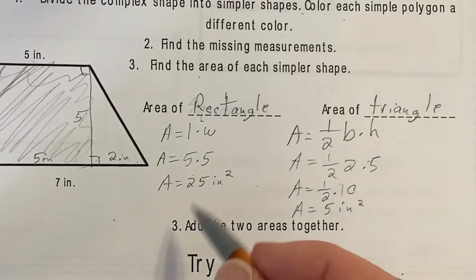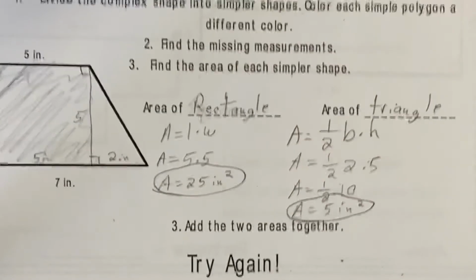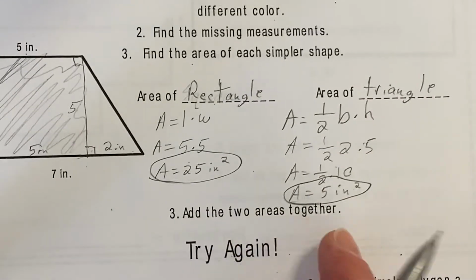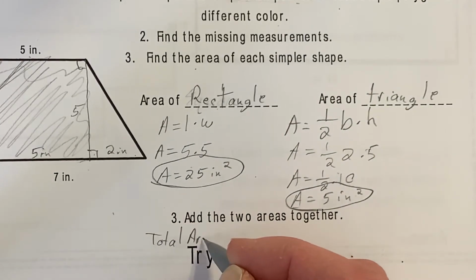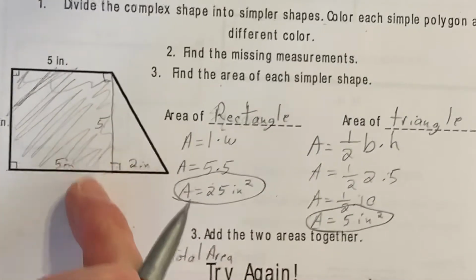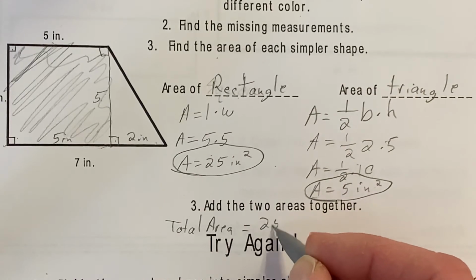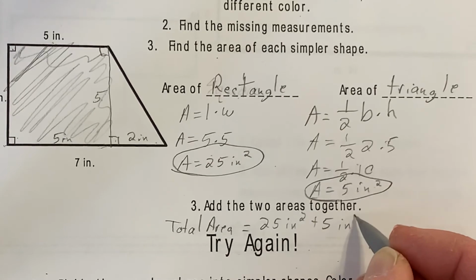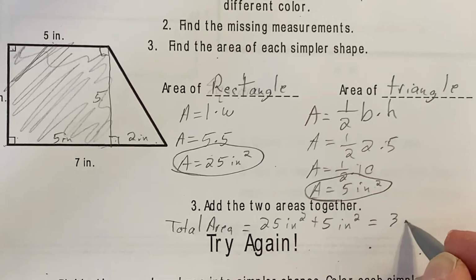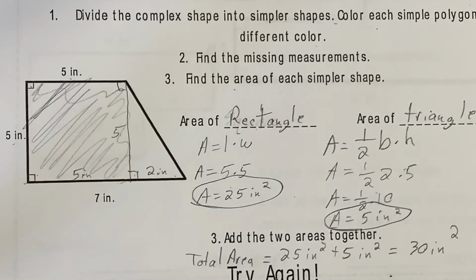It's like this lead is completely destroyed. I have an area of 25 square inches and 5 square inches. And if I add the two areas together, I get my total. So total area of this complex shape is 25 square inches plus 5 square inches gives me 30 square inches. And that is how I find the area of a complex polygon.